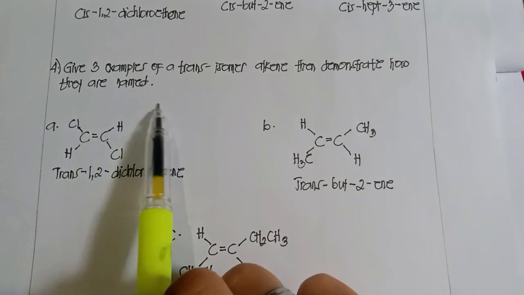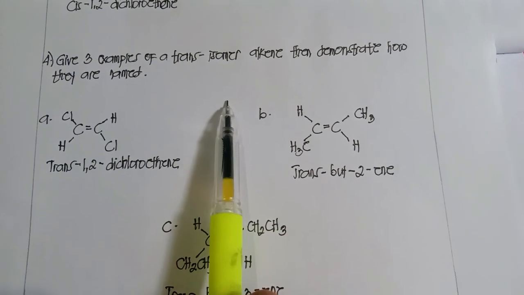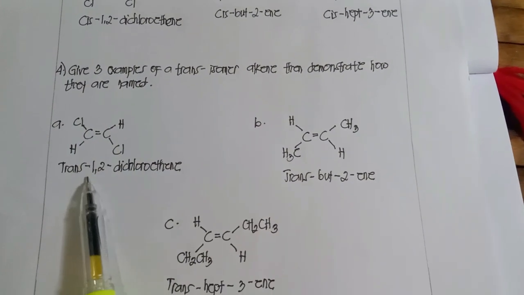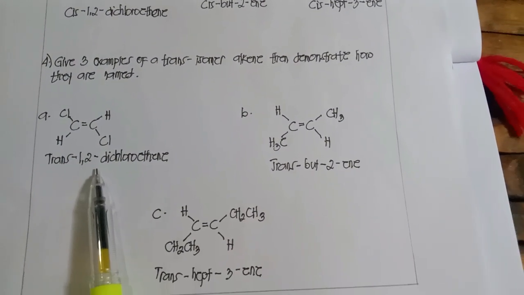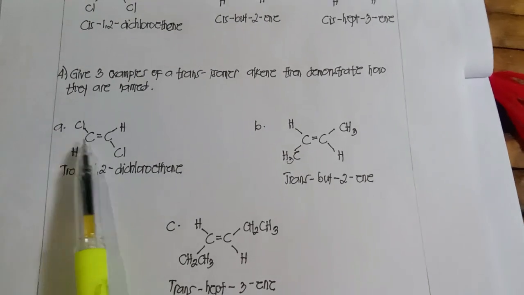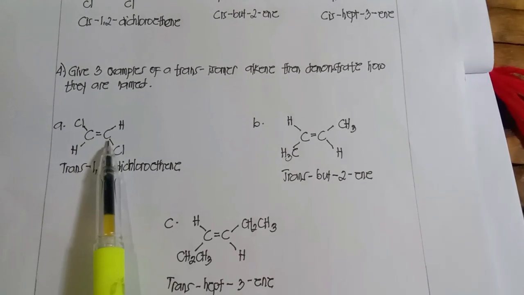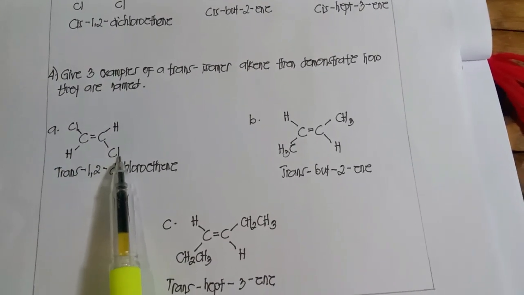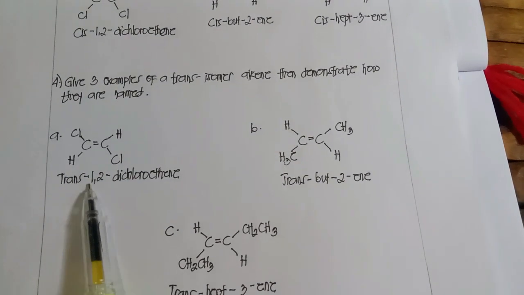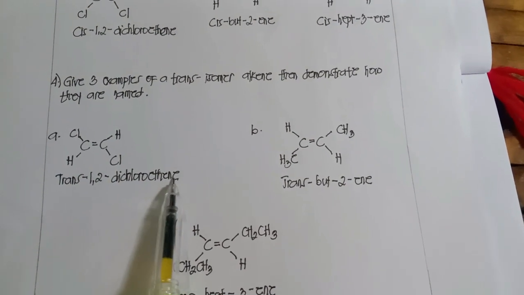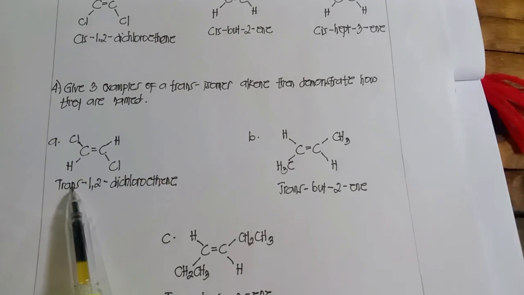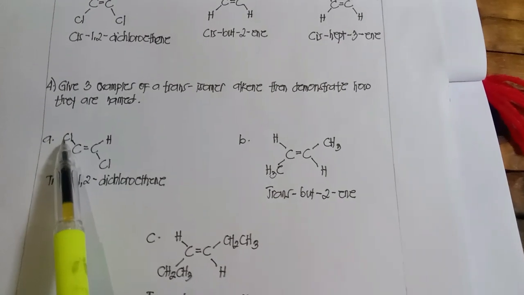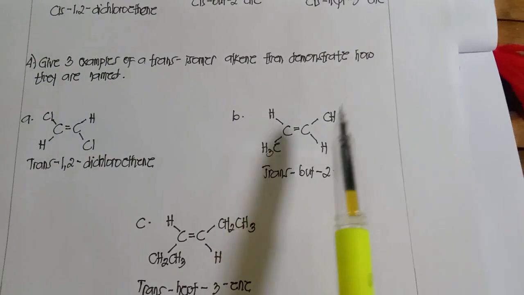Number 4. Give 3 examples of a trans isomer alkene, then demonstrate how they are named. So here we are going to demonstrate trans isomer alkene. We have carbon double bonded to carbon, chlorine, hydrogen, hydrogen, and chlorine. So this is named as trans-1,2-dichloroethene. So trans meaning on the opposite sides. So we have an opposite here, chlorine.